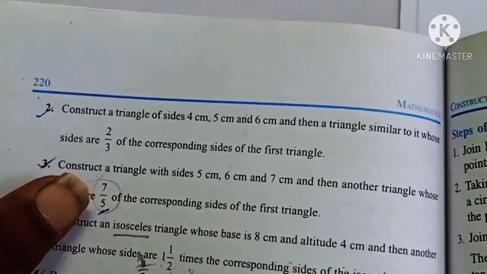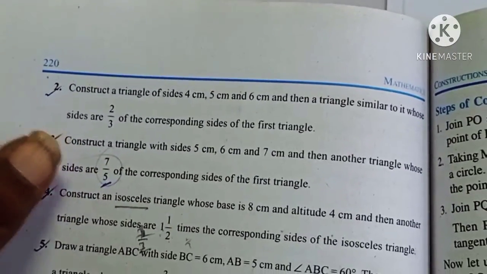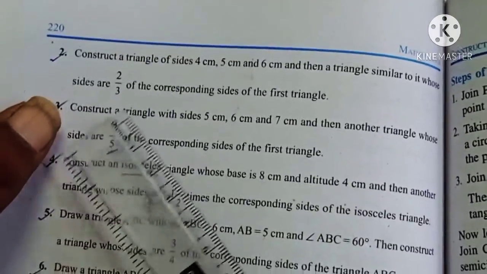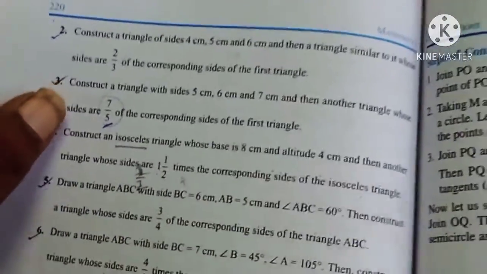Now question number 2. We go to question number 2. Here you see, construct a triangle of sides 4 cm, 5 cm and 6 cm, and then a triangle similar to it whose sides are 2/3 of the corresponding sides of the first triangle. So first of all I will draw a triangle of measures 4 cm, 5 cm and 6 cm.